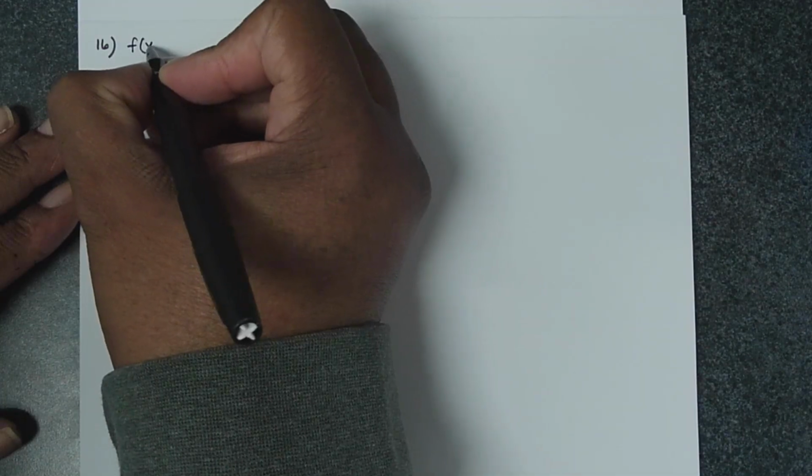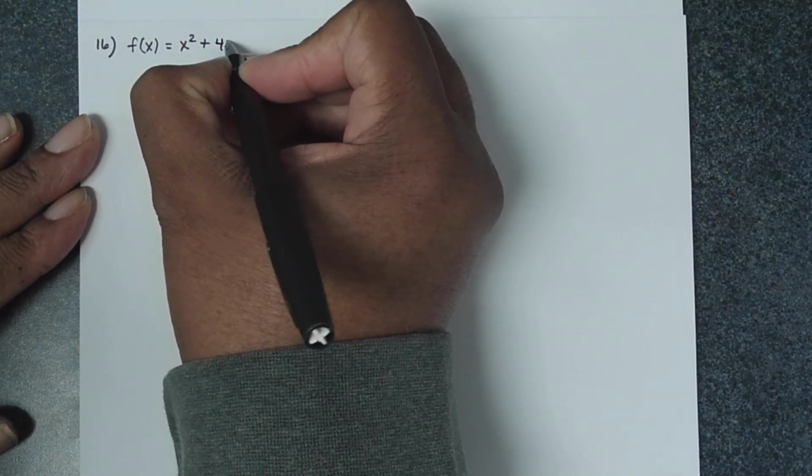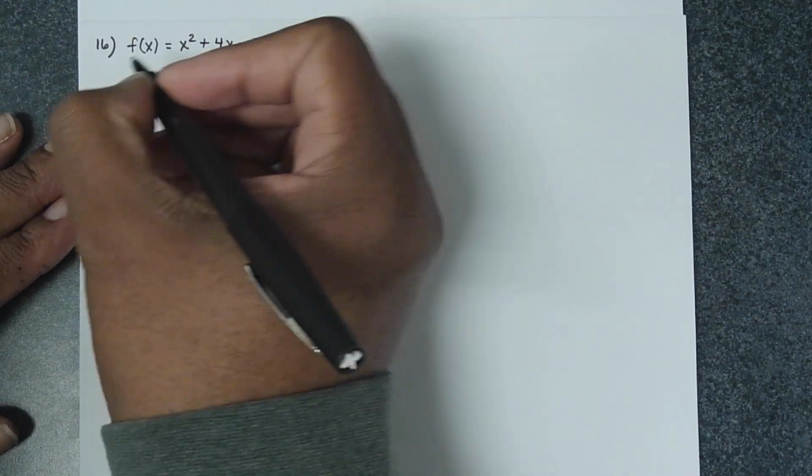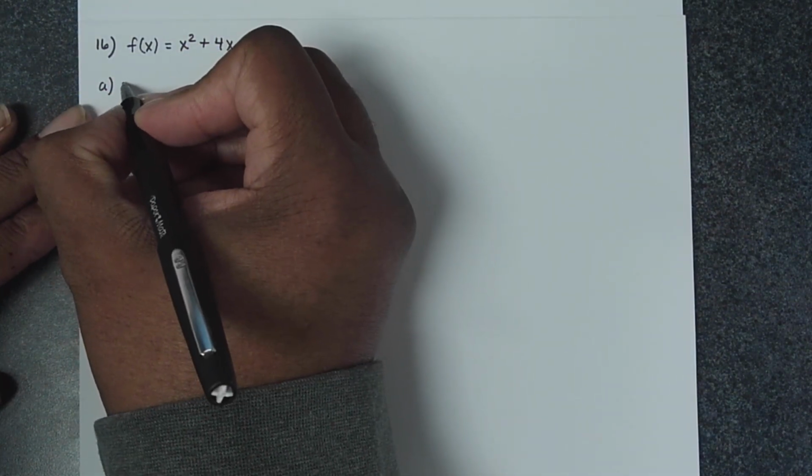Okay, so now I'll write the equation down and start with part A, finding the y-intercept.